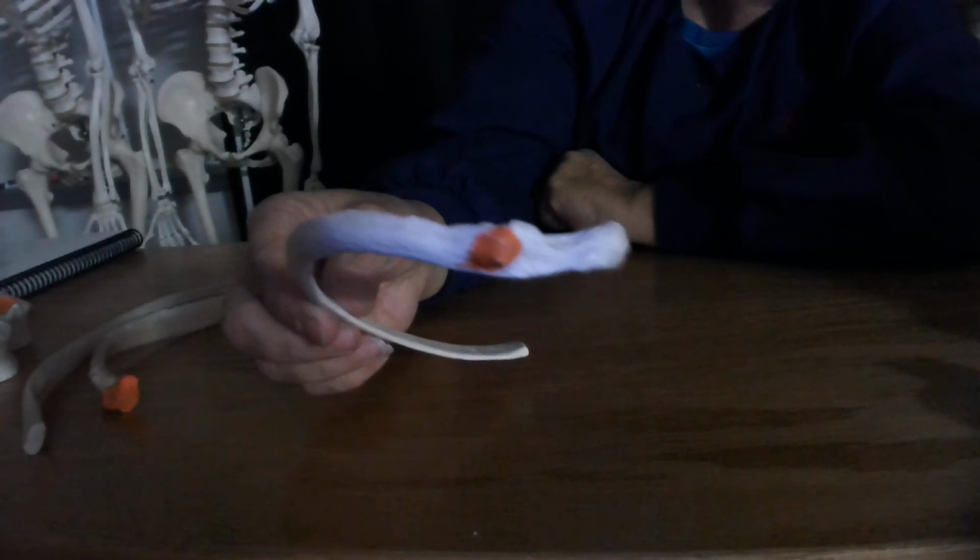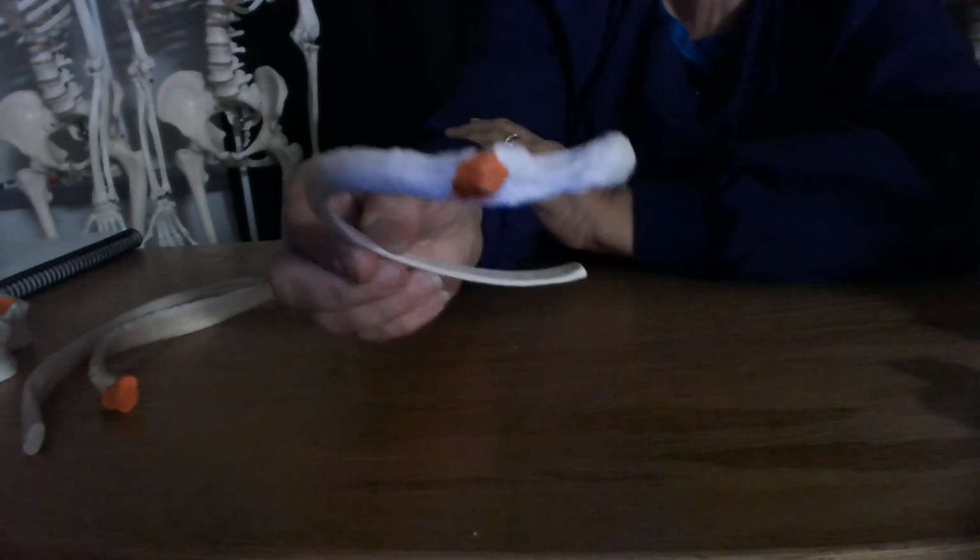Right below the head is the neck of a rib. And then we have a bump, and the little bumpy part is the tubercle of the rib. So head, neck, and tubercle.